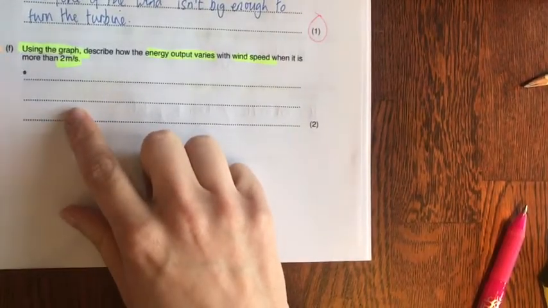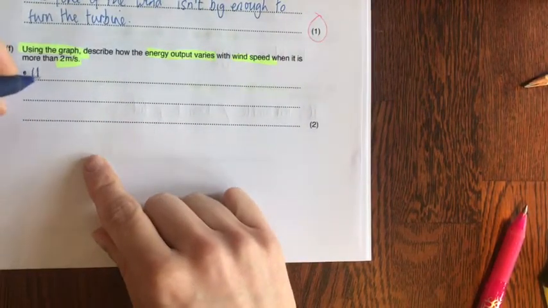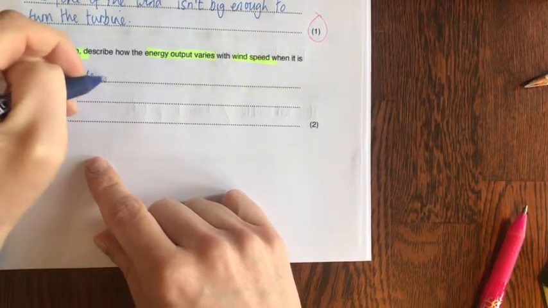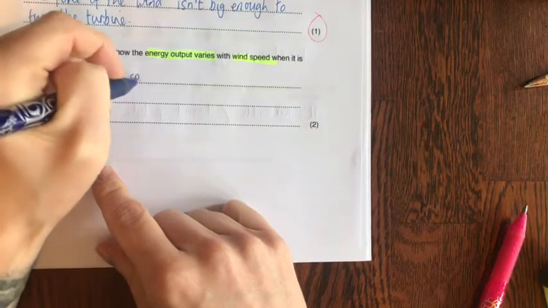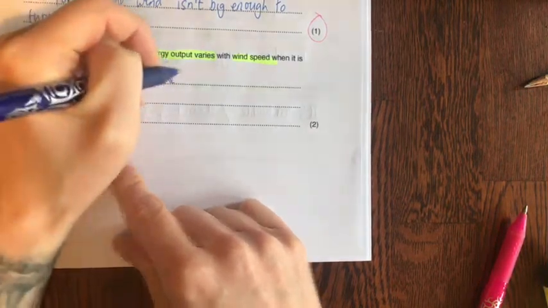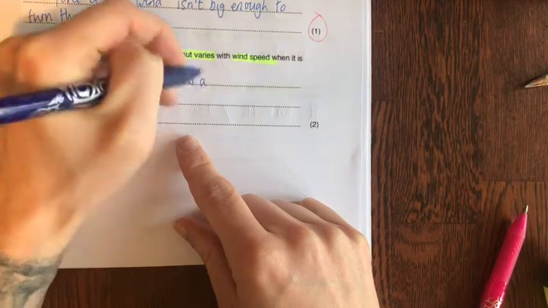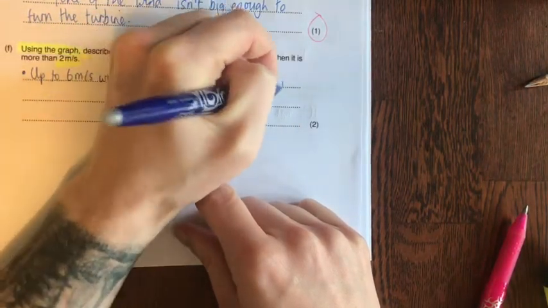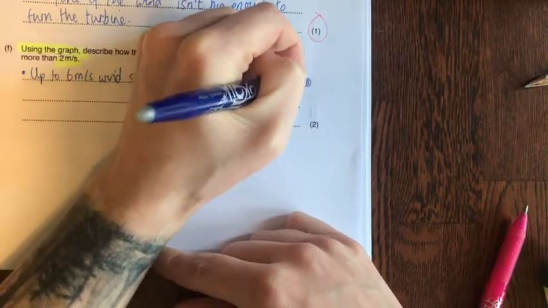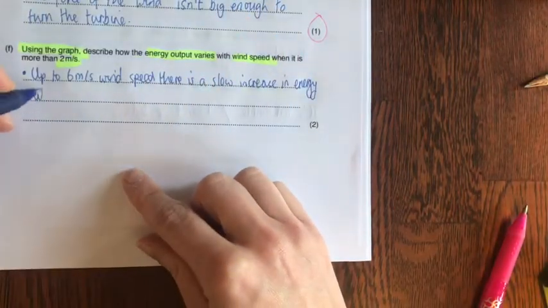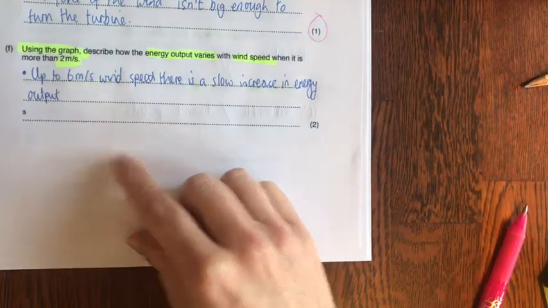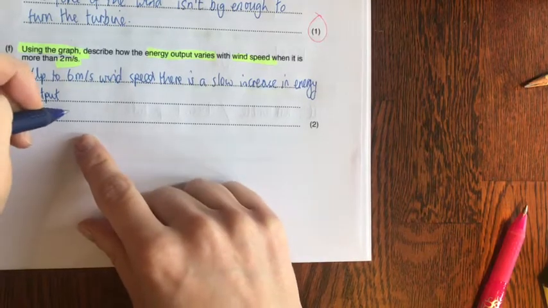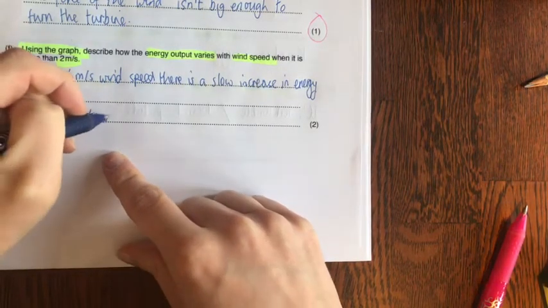All right, so my first bullet point, I'm going to put up to 6 meters per second wind speed. There is a slow increase in energy output. And then because I've put up to, I'm going to put after 6 meters per second wind speed.